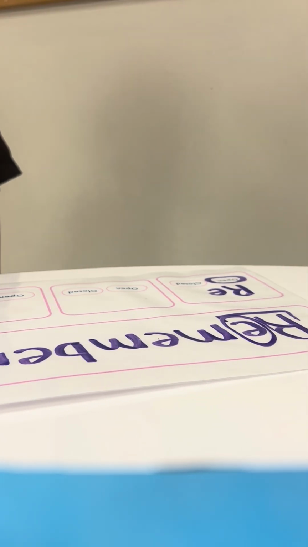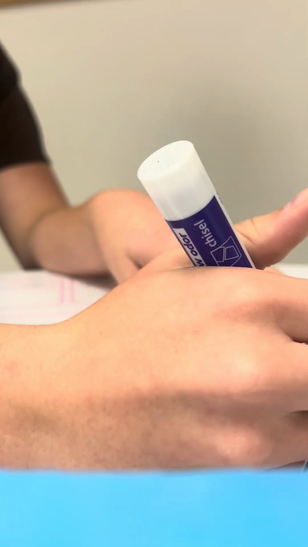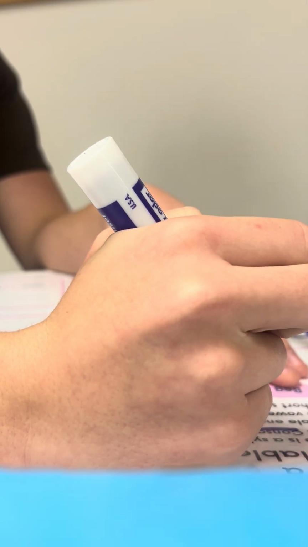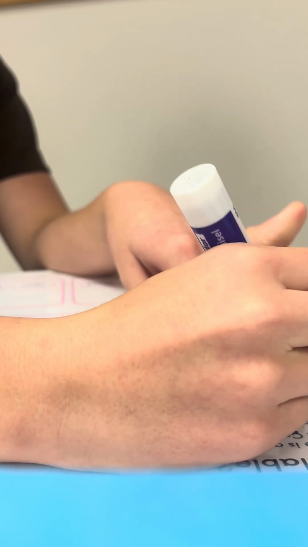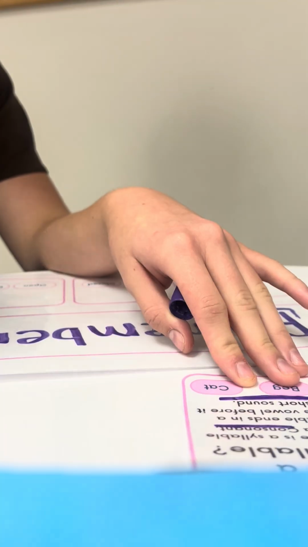Then we're going to look at a closed syllable, and we'll leave this up throughout the lesson so that you can use it too. A closed syllable is one that ends in a consonant, okay? So not a vowel, a consonant. When a syllable ends in a consonant, the vowel before it says its short sound. So remember that. An example of this would be met, okay?